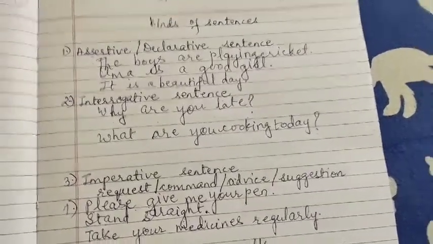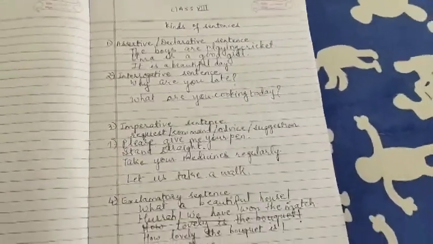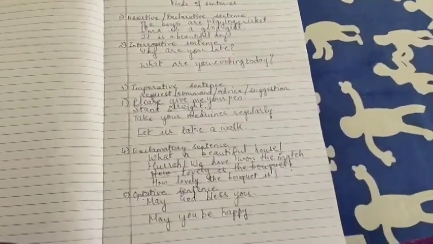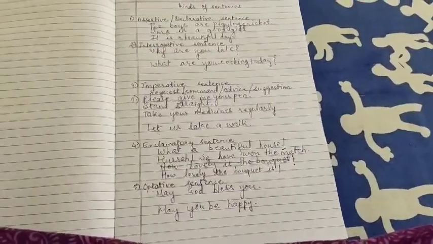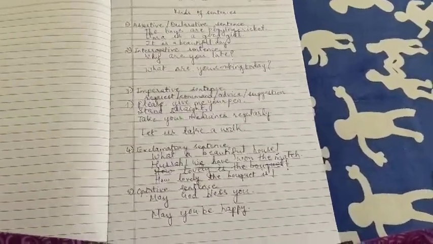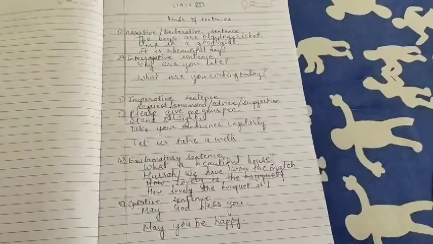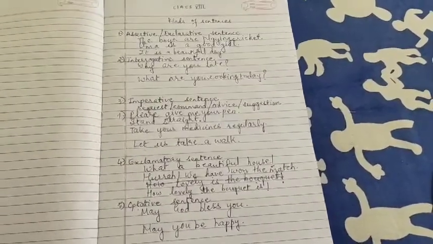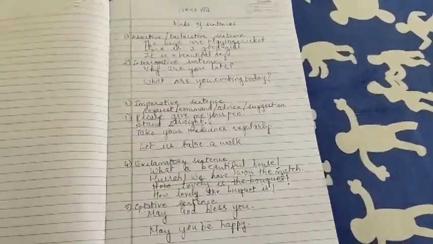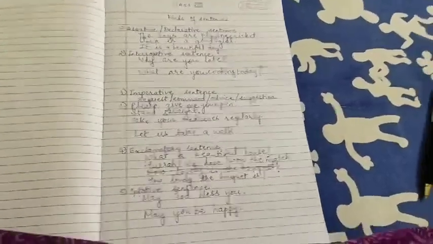So, today students, we studied the kinds of sentences. In the next session, you shall see a worksheet which will have some sentences, and you will have to identify them, the kinds of sentences.